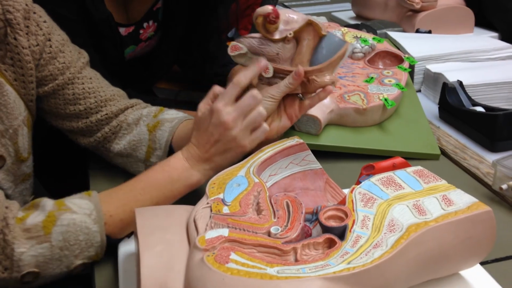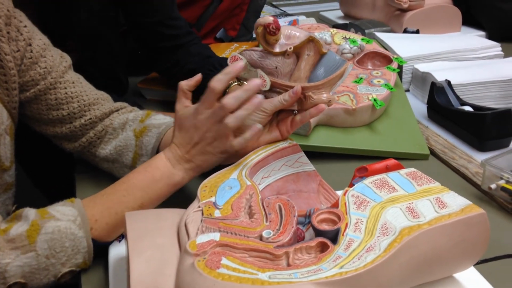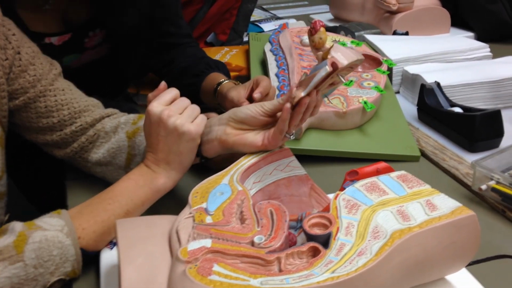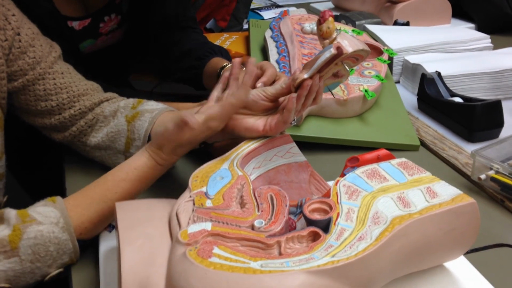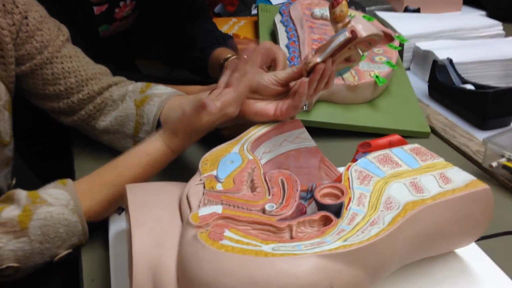Okay, what's this? The bladder, just seeing it from both sides. Here, and then this would be myometrium. Yeah, broad ligament. Thank you. Yeah, that's it.